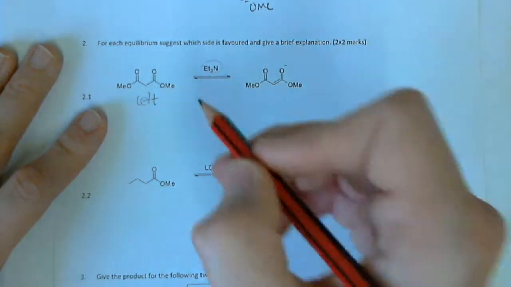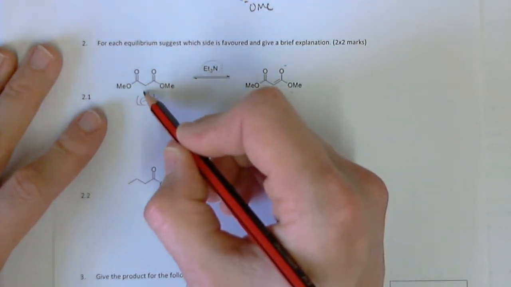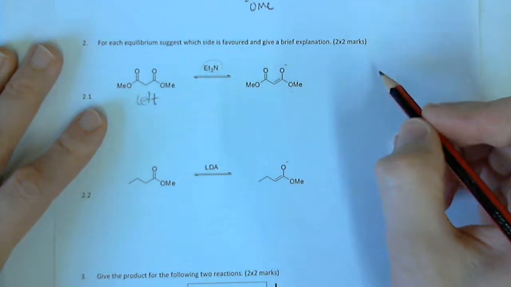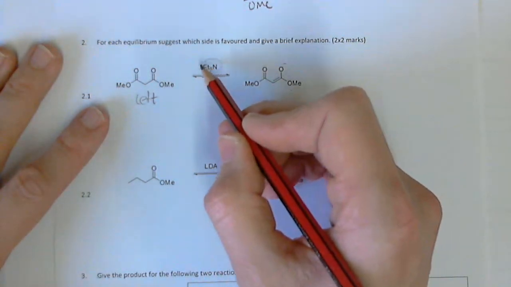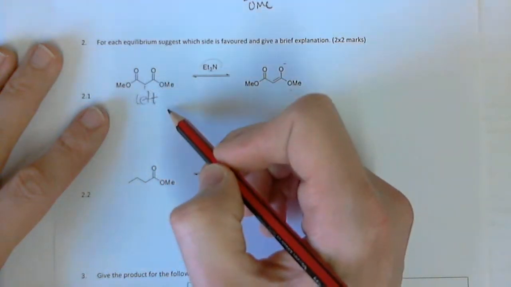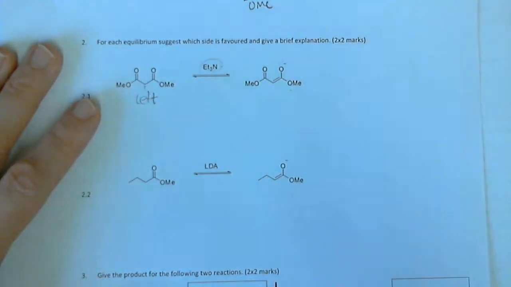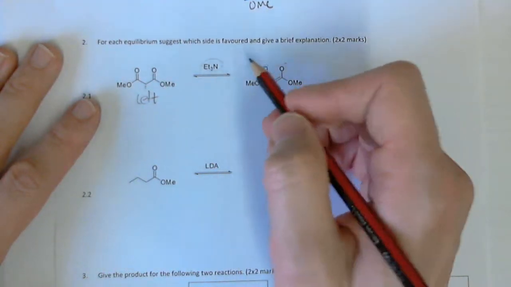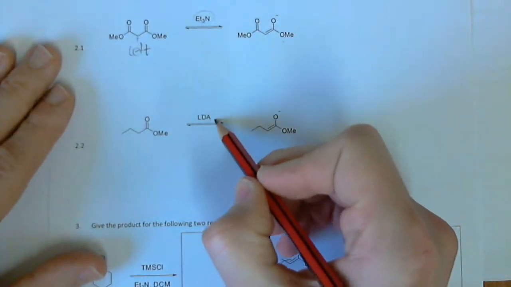However, if you did argue that triethylamine is a weak base but this position is very acidic, therefore you can push it over to the right, I would have given you the marks, but you would have had to have some sort of explanation. But the real explanation is that triethylamine is not strong enough to remove protons which are alpha to a dicarbonyl. I would not expect you to be able to do that, and I apologize for setting this question up without having given you some sort of pKa table that you can work from to decide which is stronger or weaker. However, with LDA, this is different.